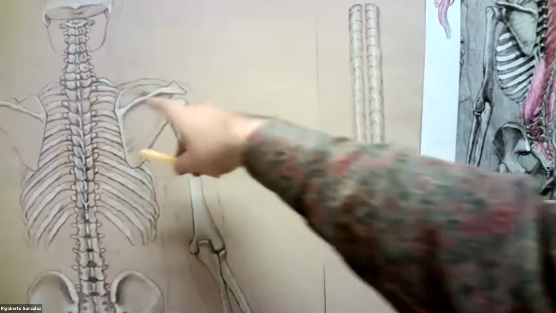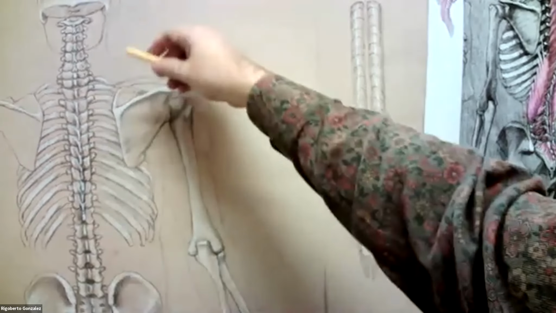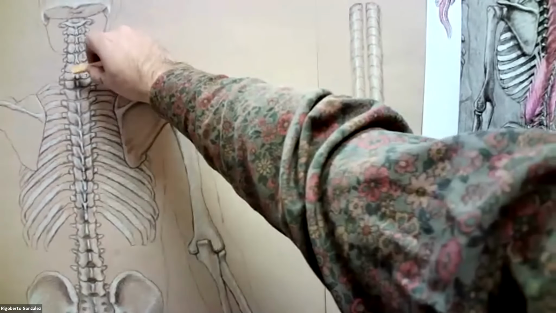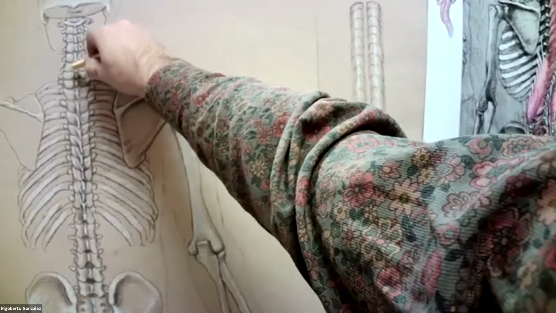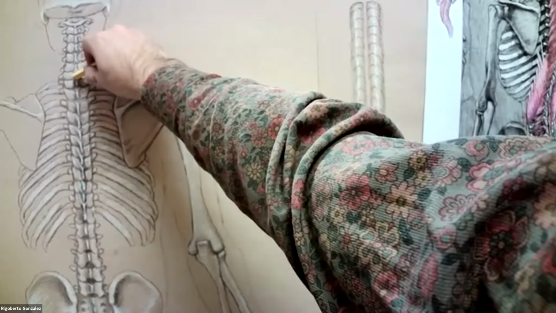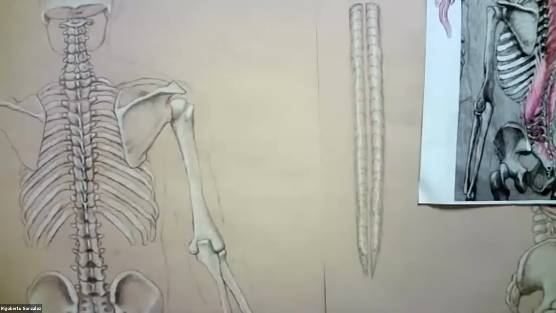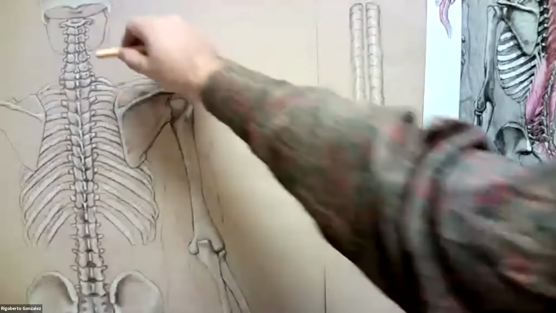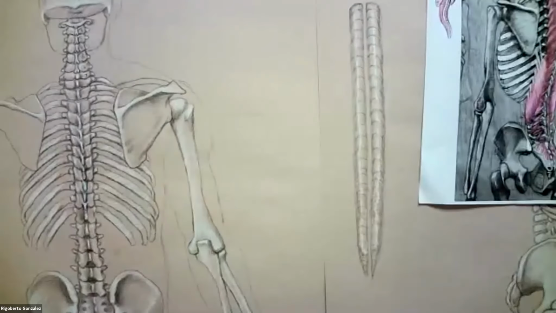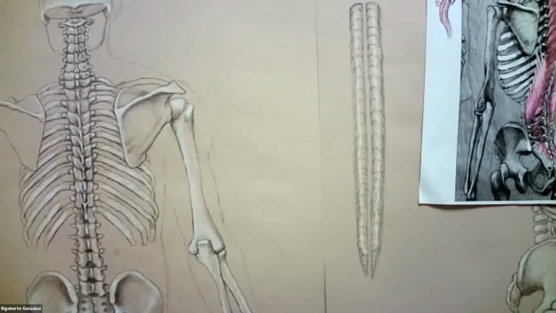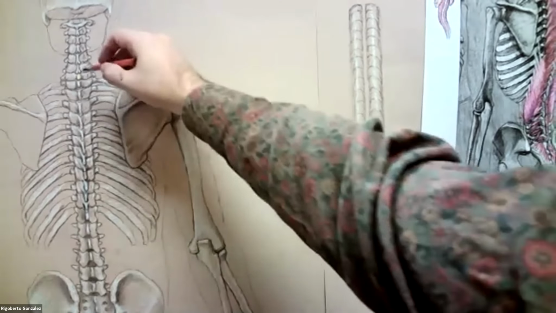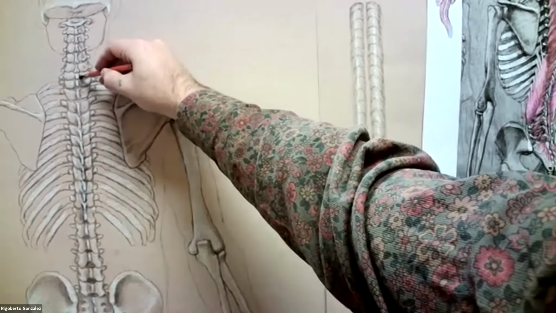Now I'll mention some other landmarks. I'm going to put yellow here. Why doesn't it show up? I put a little bit of yellow there, and I'm going to maybe darken it a little bit around it.